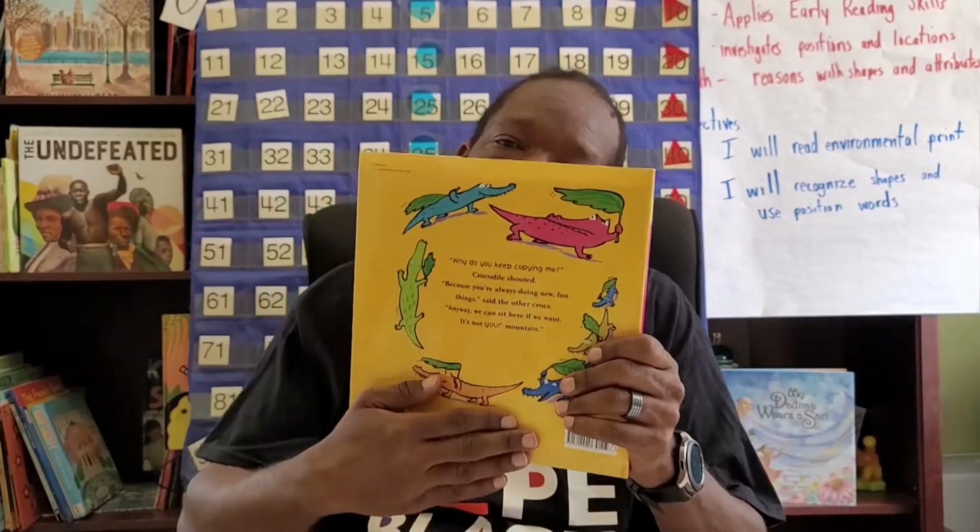This is the what? Spine. Can you point to your spine? It's in the middle of your back. Be careful. Don't poke it too hard. It's in the middle. Middle is another position word. This is the back cover, and this is the front cover. Right, here we go. We're going to read this book called The Copy Crocs. And we're reading this with permission from, who do you think? Peachtree Publishing.